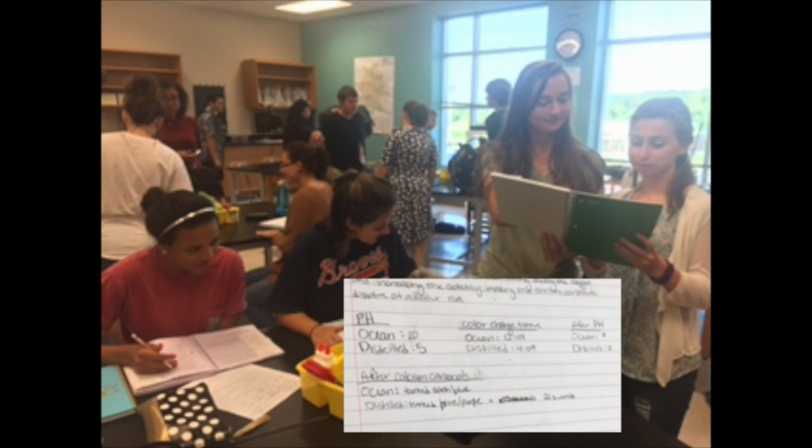There was also a difference in our findings. While our group's ocean water changed to green and distilled water changed to orange after adding in the calcium carbonate, or chalk, their group's ocean water changed to dark blue and their distilled water changed to a bluish purple color.